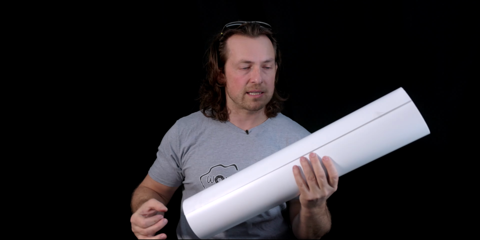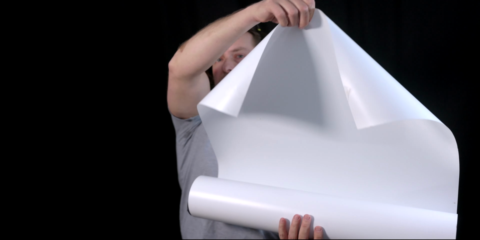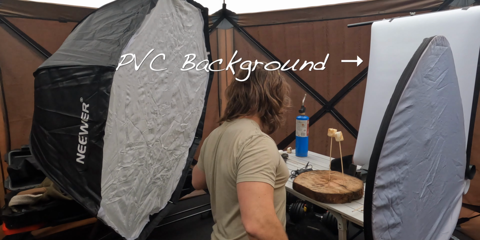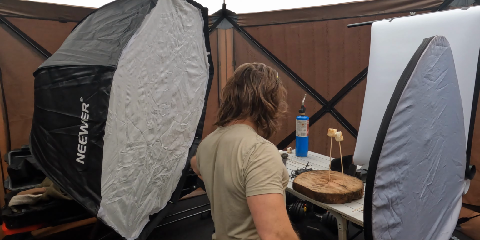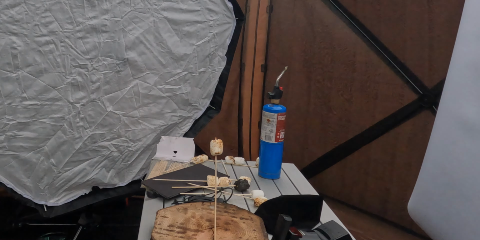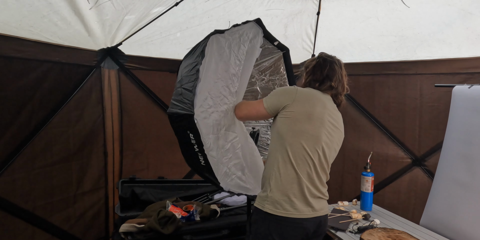When I use the flashes, I also use my white PVC background. This is just a PVC roll. You hang it on one of these light stands, and it gives you great results. I use 2 speed lights. You can use 2, 3, 4, as many as you want. One of them non-diffused on the background, and the other one had one of these diffusers. It's a pop-up diffuser, and it was pretty close to the marshmallow.